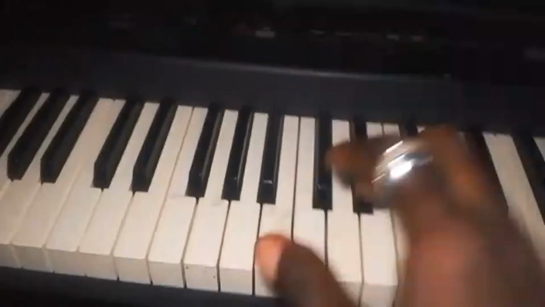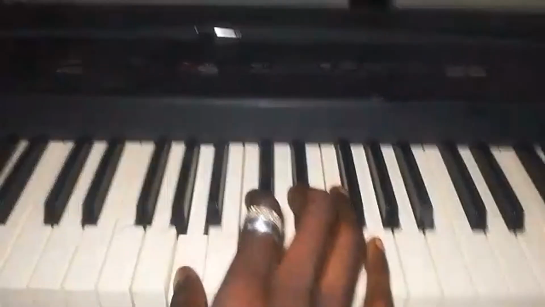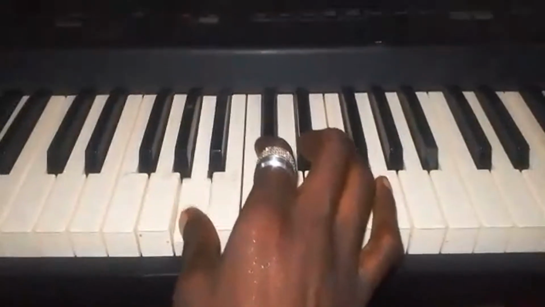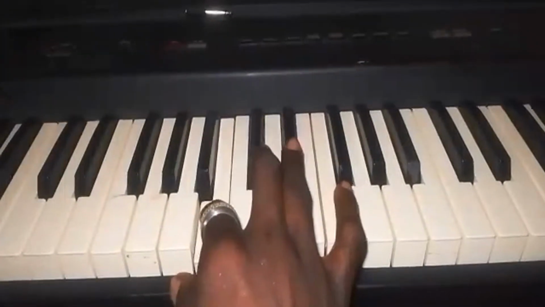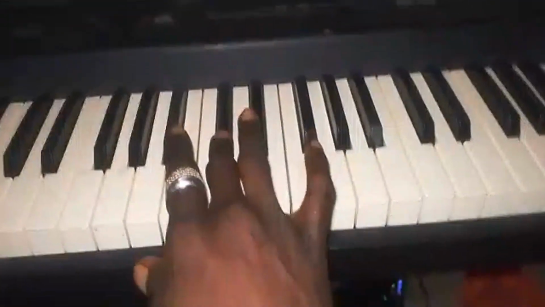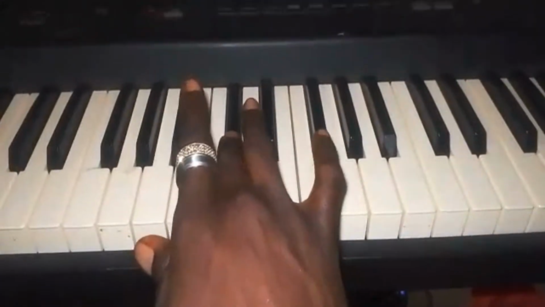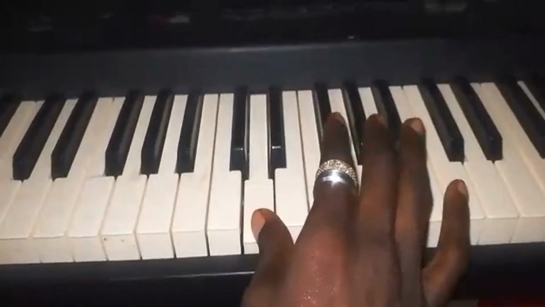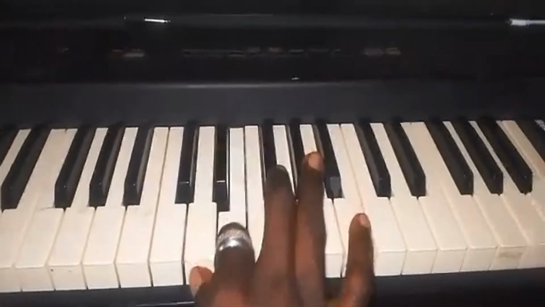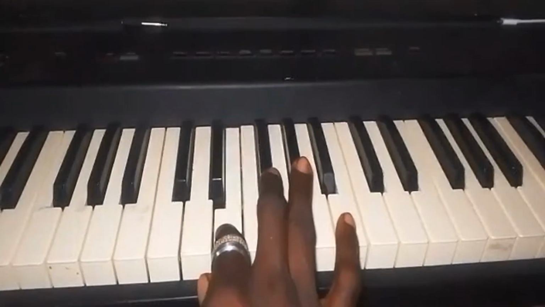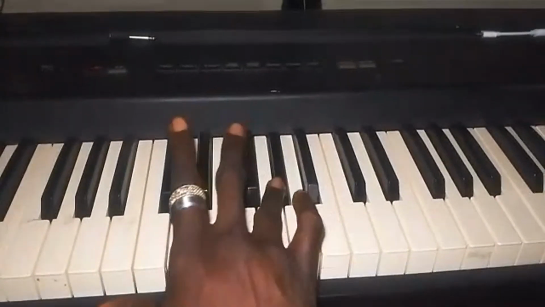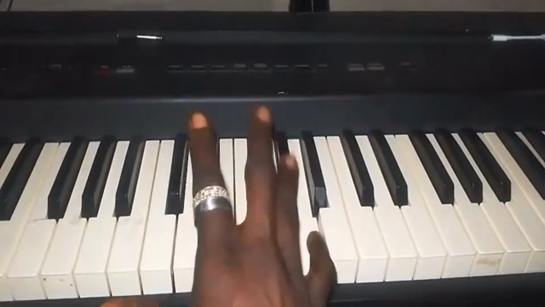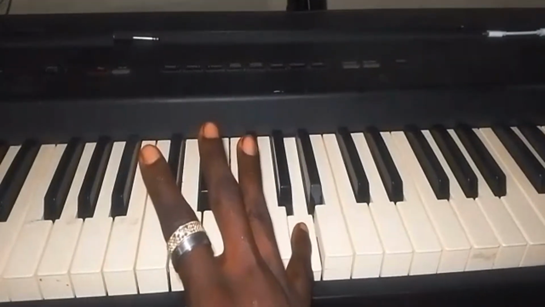Now the right hand. Your thumb on your do, your index on your re, your middle on your mi, your thumb on your fa, your index on your sol, your middle on your la, your ring on your ti, your little on your do.